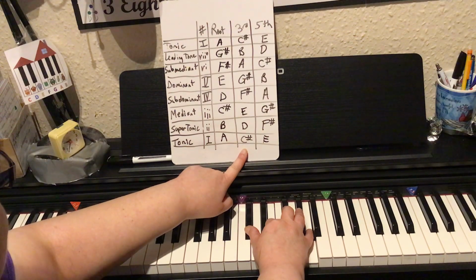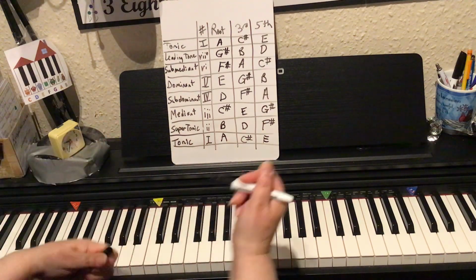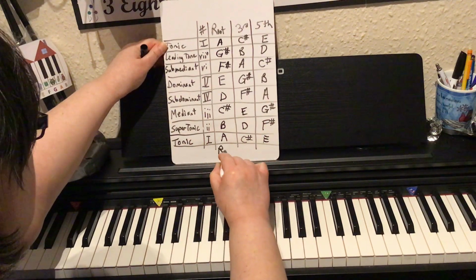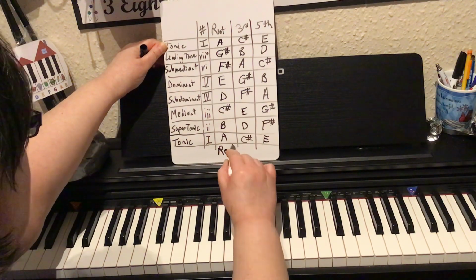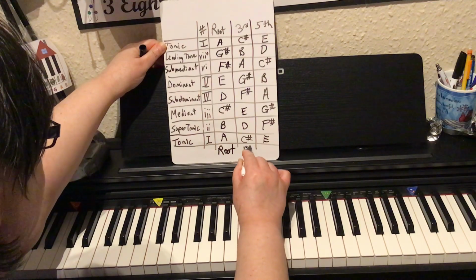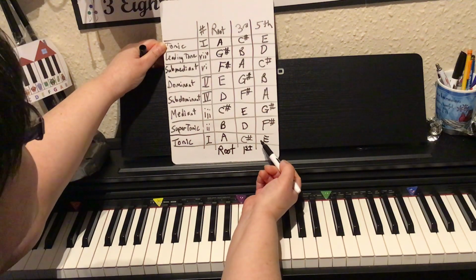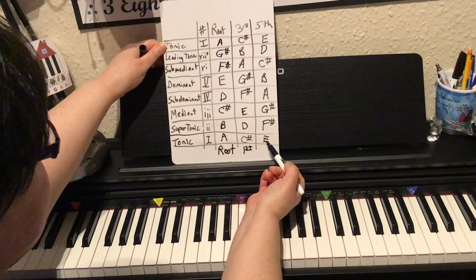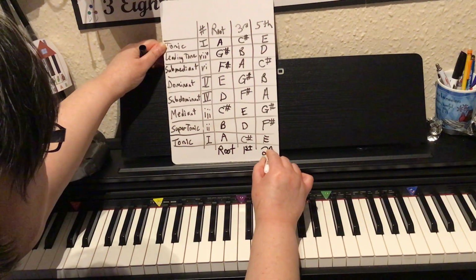That's first inversion. So if we start with the root at the bottom, it's root position. If we start with the third as the lowest note, it's first inversion. If we start with the fifth as the lowest note, it's second inversion.